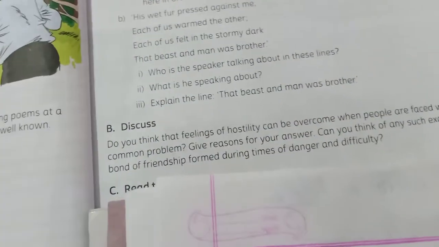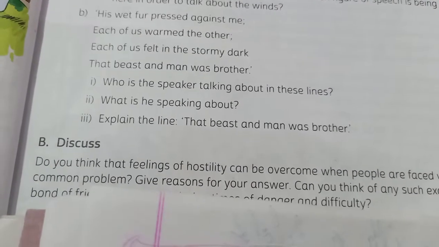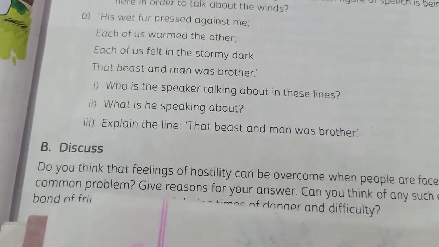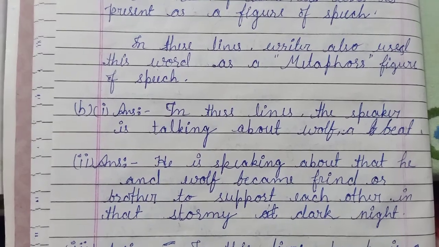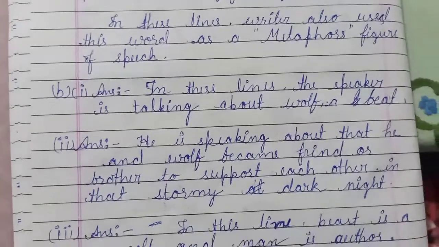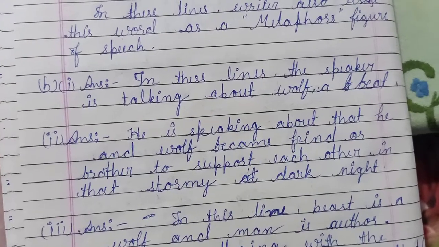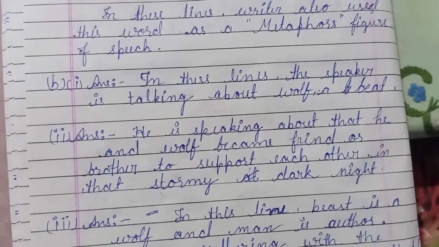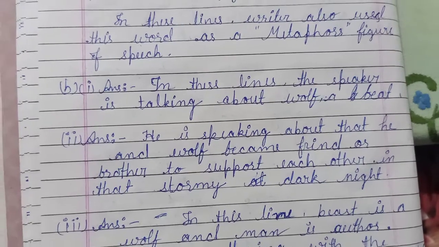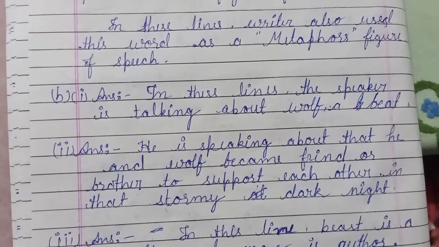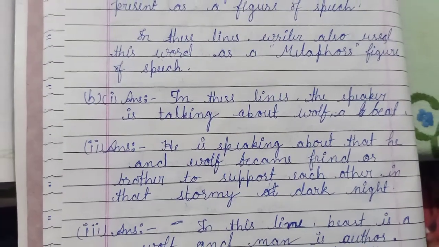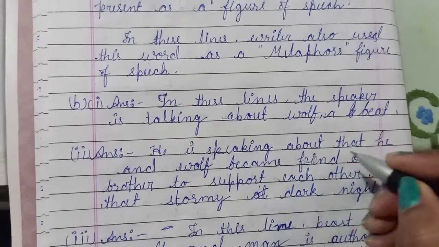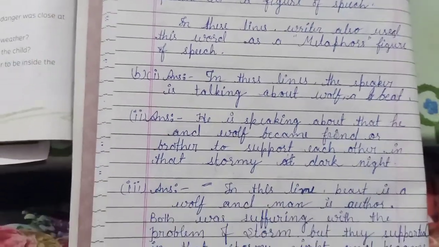The next question is, what is he speaking about? The answer is, he is speaking about how he and the wolf became friends or brothers to support each other in that stormy dark night. In such a stormy dark night, he and the wolf became friends, or brothers, supporting each other.